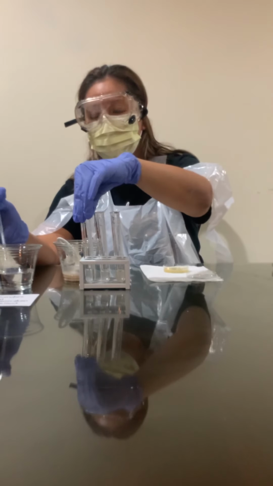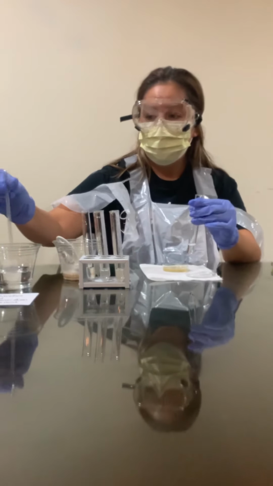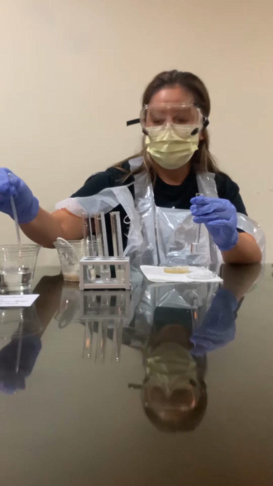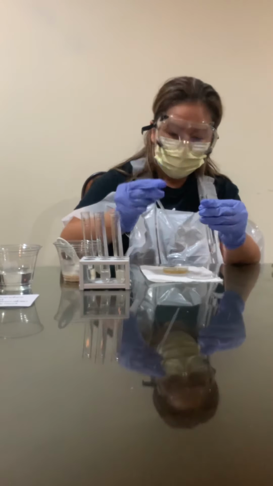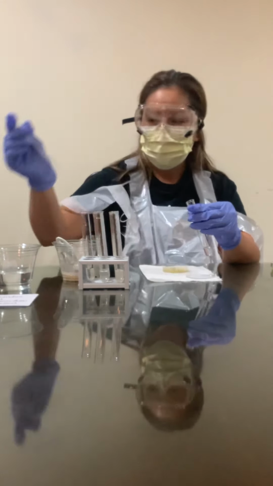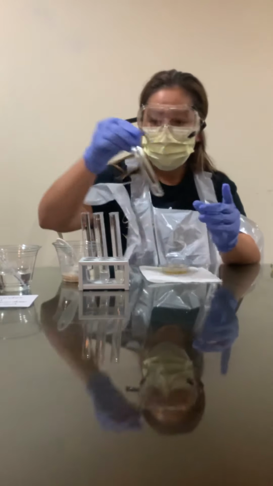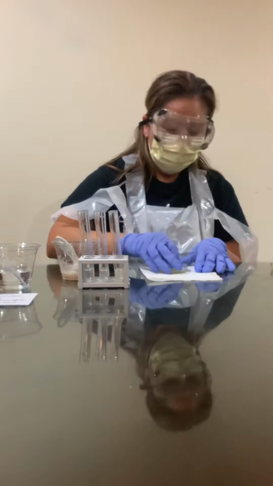And once it's reached 12 hours, we're going to invert them for an additional 36 hours. 4 drops of this, 1, 2, 3, 4. Cover this and replace this here. Okay, a light swirl.